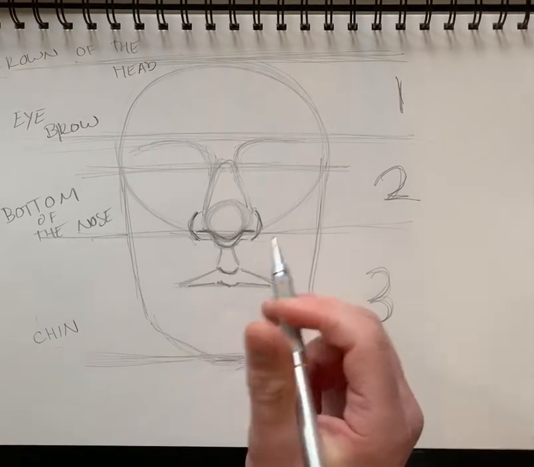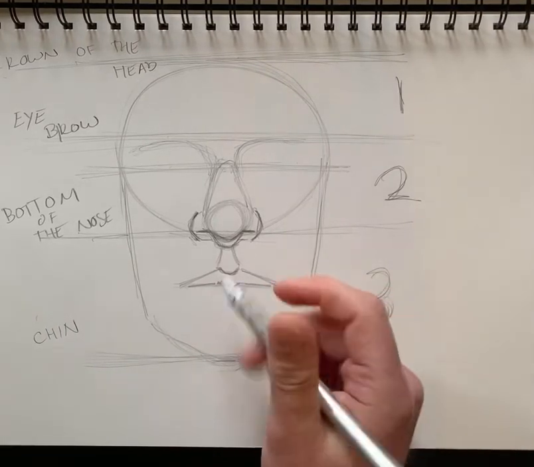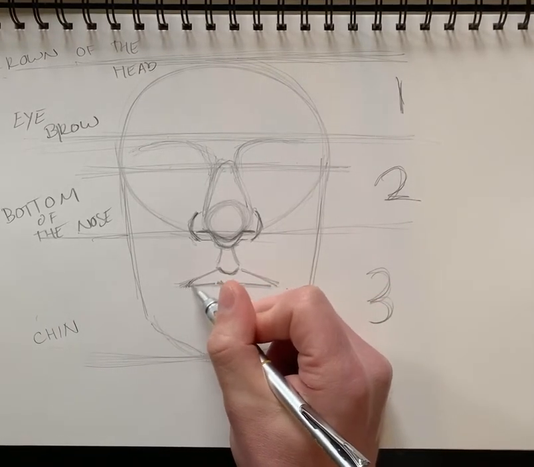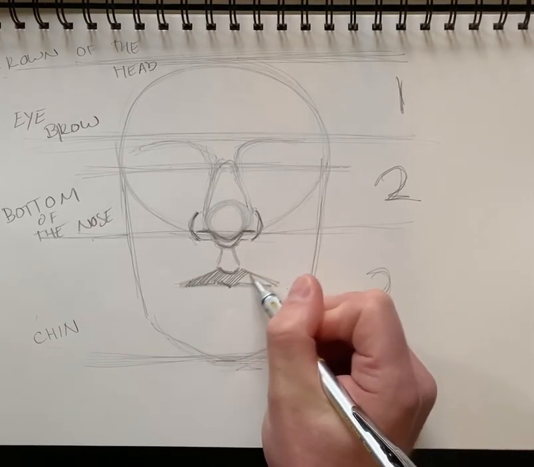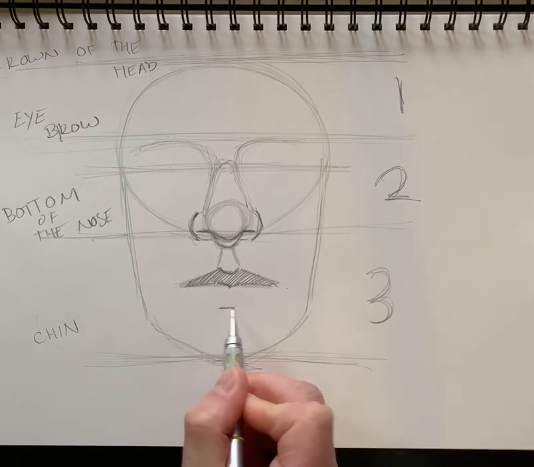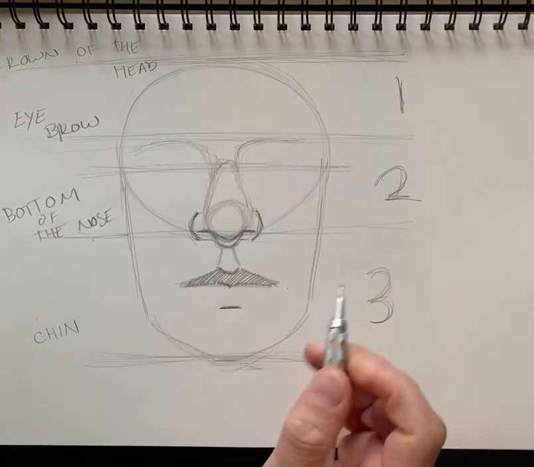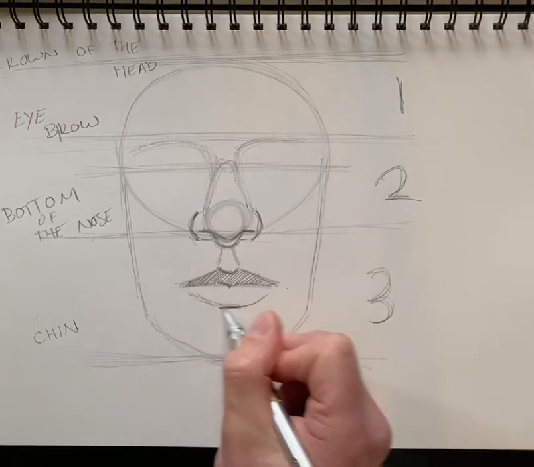Now, the way that the lips move on the face, they come at a downward angle. So that means that the light never really hits the top of the lip as much as it does the bottom lip. So it's always going to be a little bit darker than your bottom lip. So then after that, we're going to put the edge of our bottom lip right there. Round that up. And there you go.